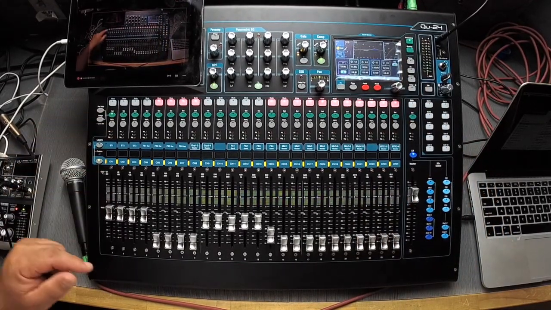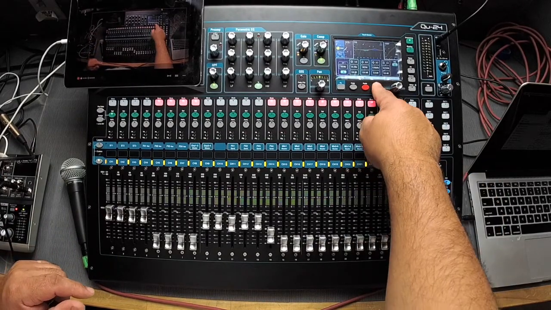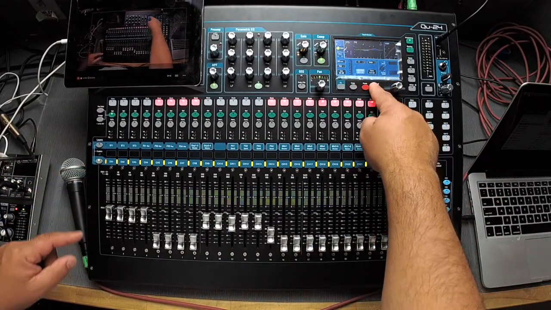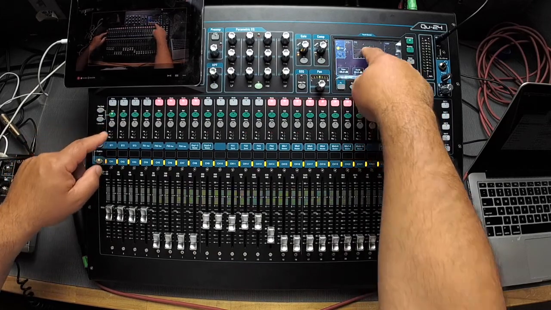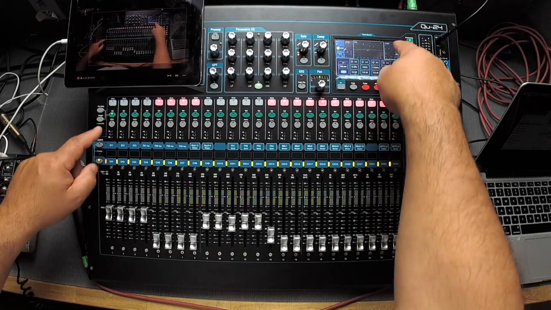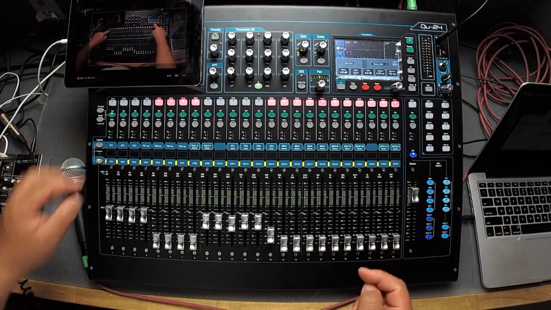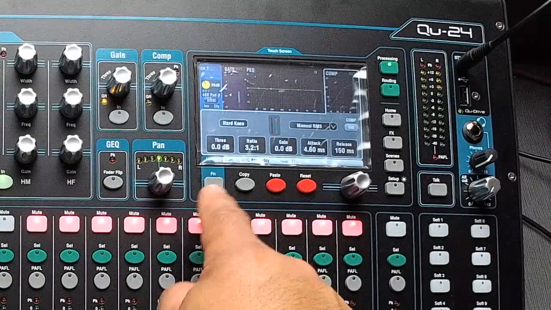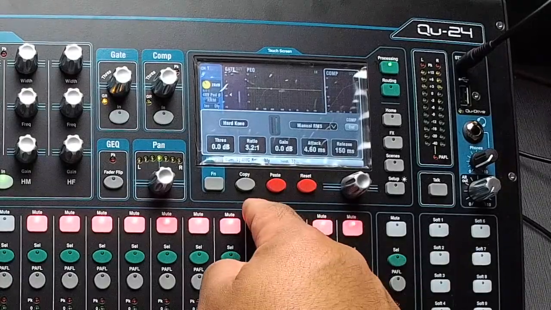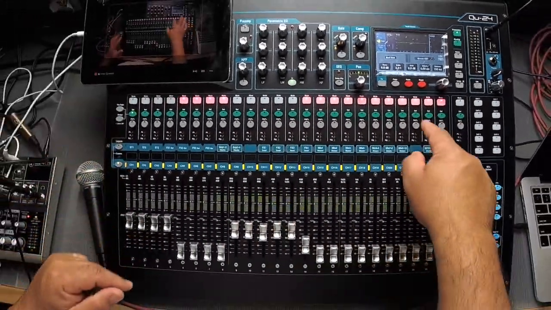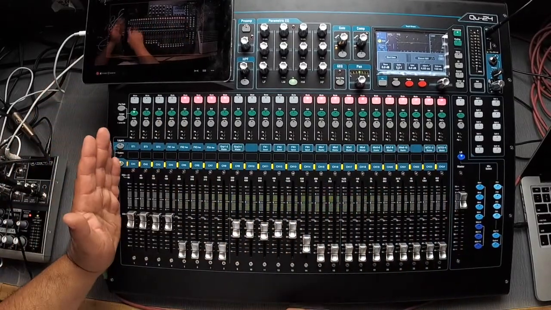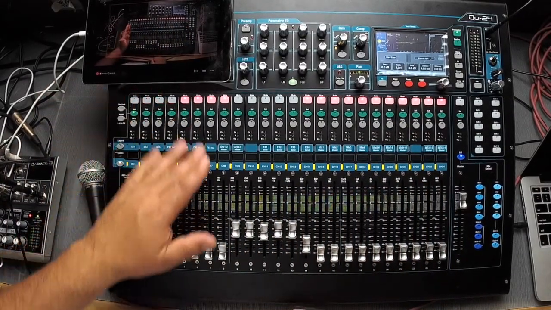Let's go to channel 1. I'm going to reset this. I'm going to reset the gate, hit the EQ, reset that, and reset that. Let me show you a quick function here. We have some buttons up here. We have copy and paste. So right now what I just did is I had channel 1 and I cleared it out. Well, what if I want to copy that setting that I did to 1 and duplicate it to those 4?